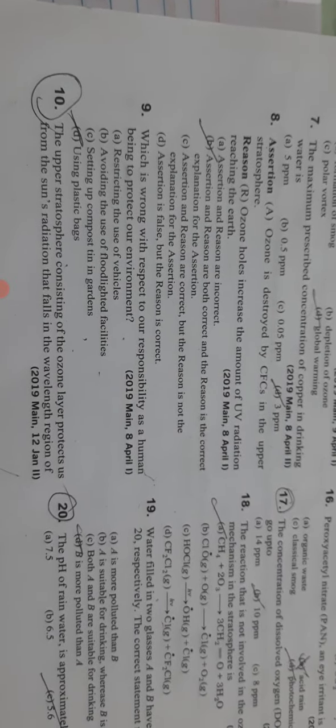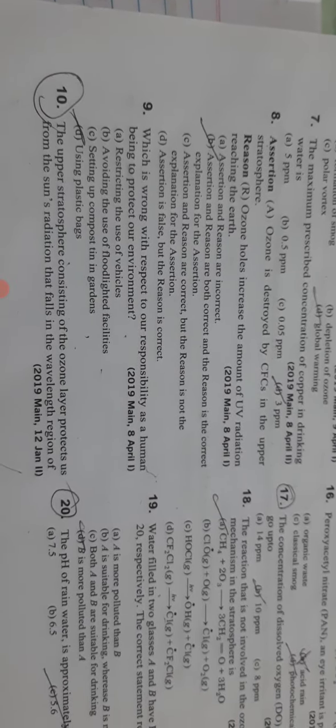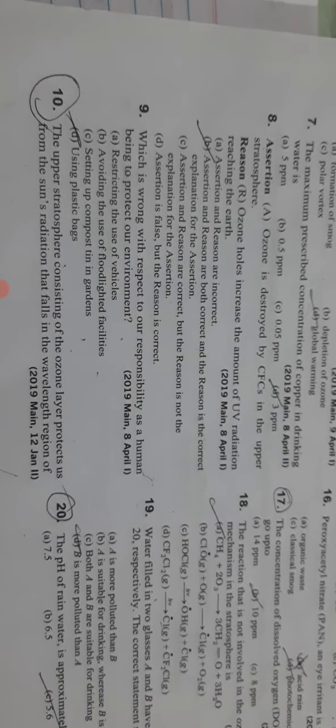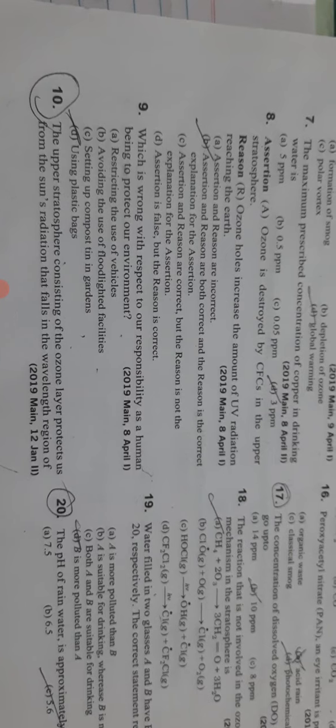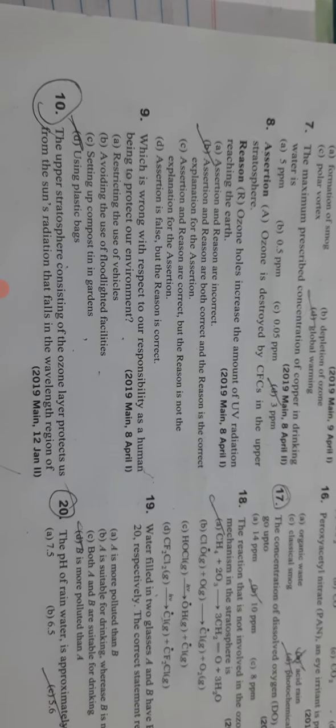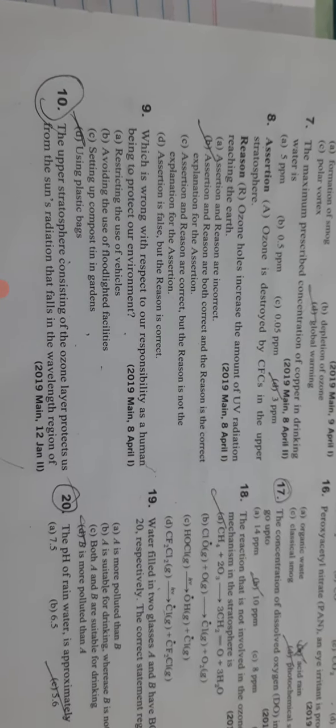Which is wrong with respect to our responsibility as a human being to protect our environment? Restricting the use of vehicles, yes, we need to. Avoiding the use of fossil-fuelled facilities, yes, we should avoid. Setting up compost bins in gardens, yes, we should set up. And using plastic bags, no, we should not use plastic bags. So it is option D, be careful and answer this.